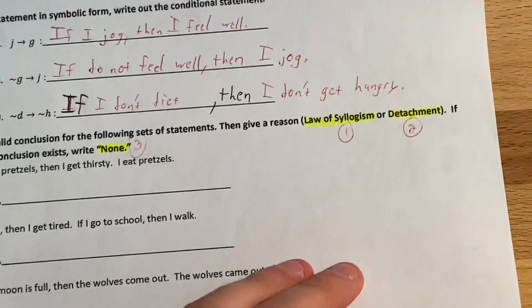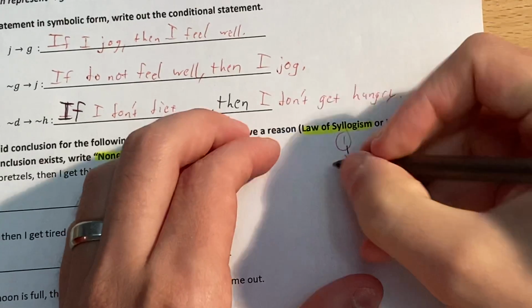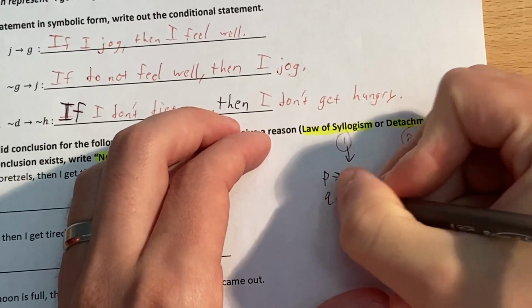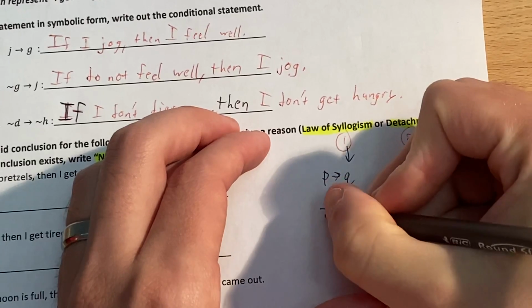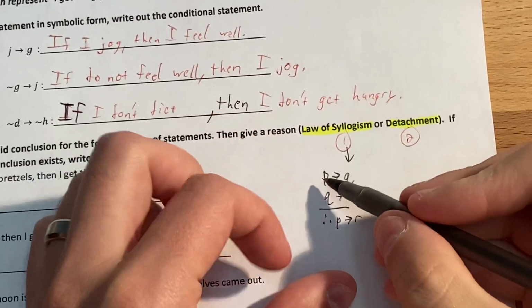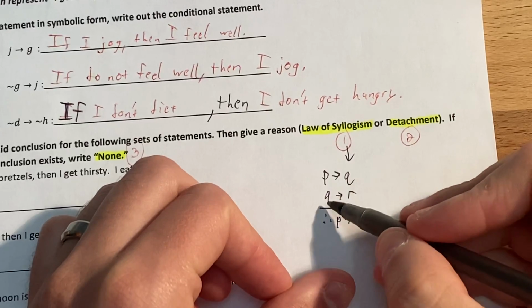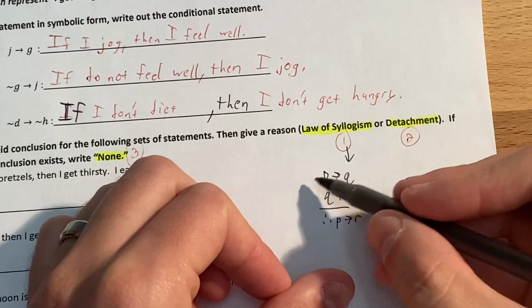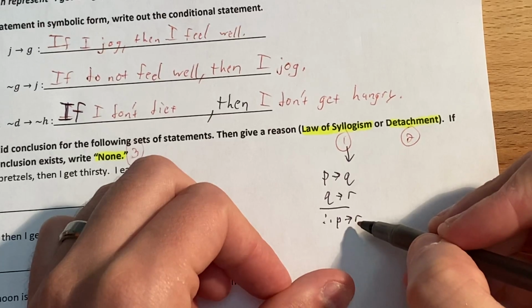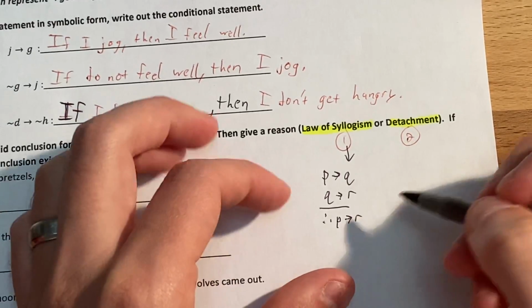So just as a reminder, the law of syllogism is the one that is the longest one. It's one where it says if P happens, then Q happens. If Q happens, then R happens. So if P happens, then that means R is eventually going to have to happen. That is the law of syllogism.